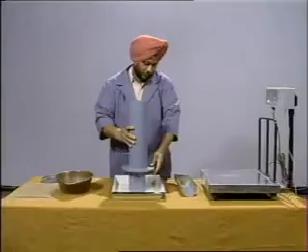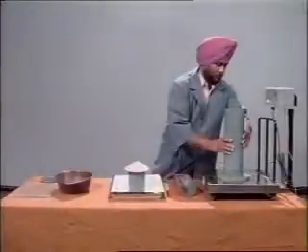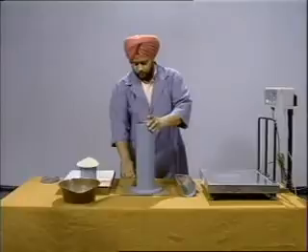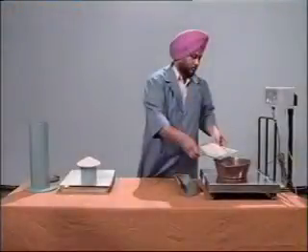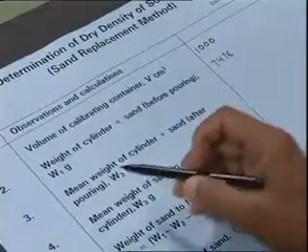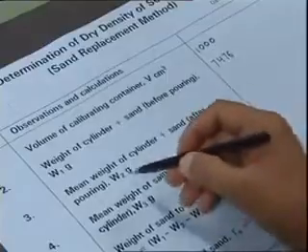Repeat the same operations 2 more times, ensuring same weight of cylinder with sand before pouring. Record the mean weight of cylinder with sand after pouring, that is W2.